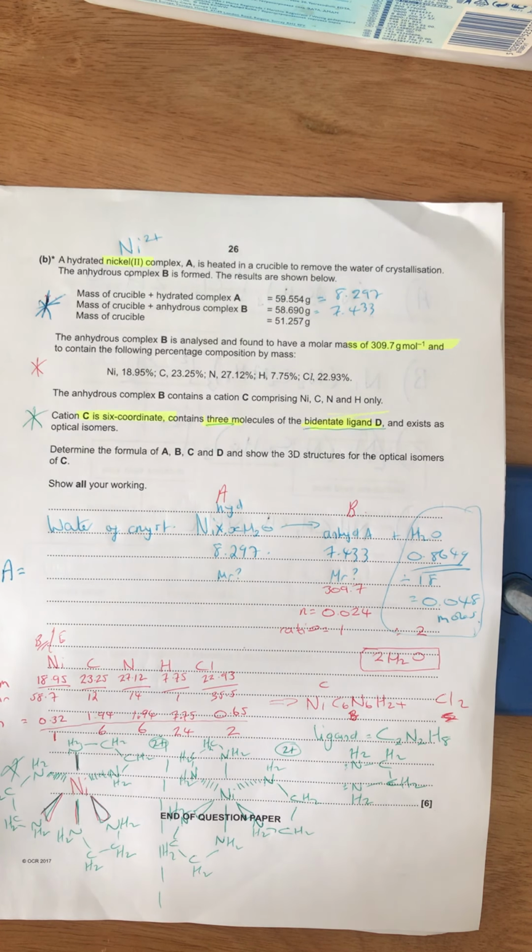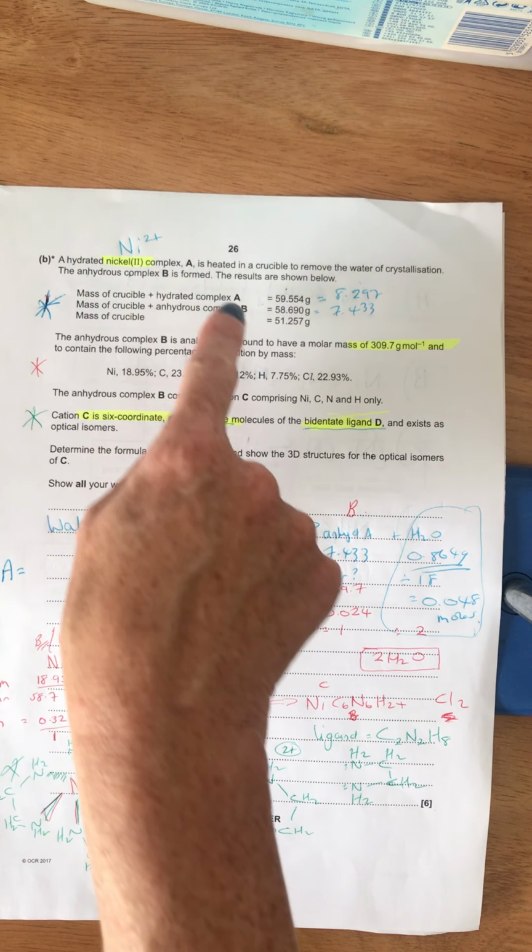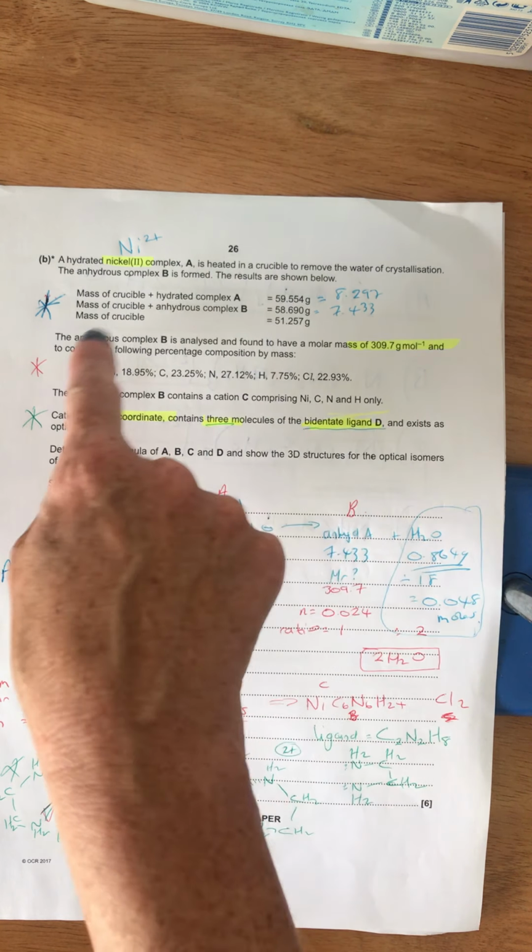You just work your way through it, see what it tells you, see where you can go next, one step at a time. If it's a titration, you often start at the bottom, but with this one, because it's not a titration, you don't need to start at the bottom, you can start wherever. So, nickel complex A, heating in a crucible to remove water of crystallisation.